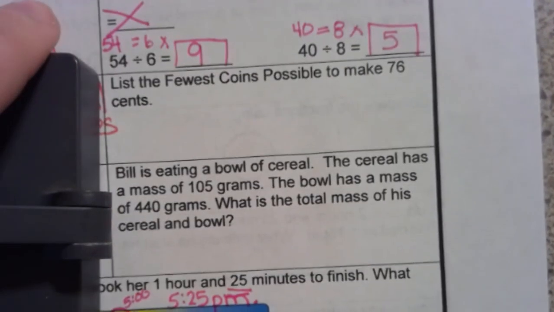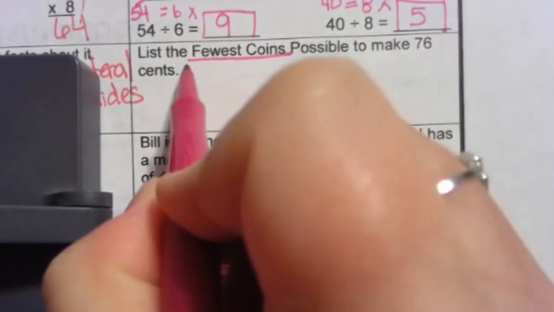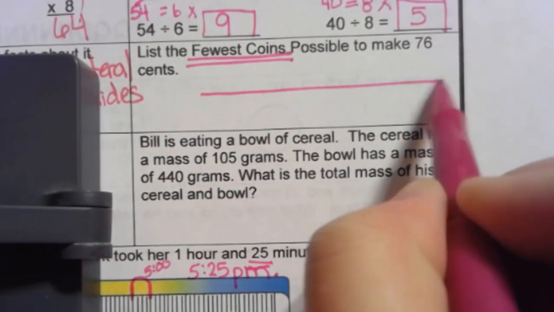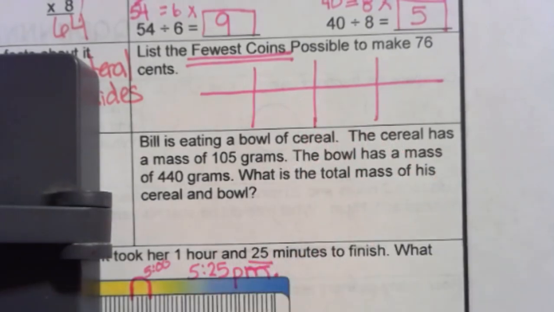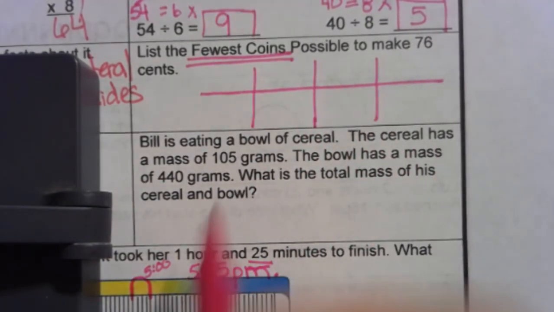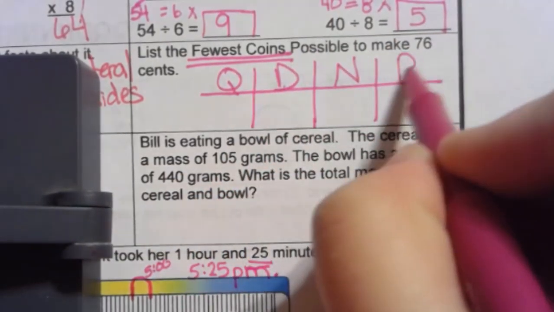Okay, we're going to talk about money. I know everybody likes to talk about money. It says list the fewest coins possible to make 76 cents. I'm already thinking of those coins in my head, and Miss Walker won't let me use the 50-cent piece, so we're going to have to go with quarters, dimes, nickels, and pennies.